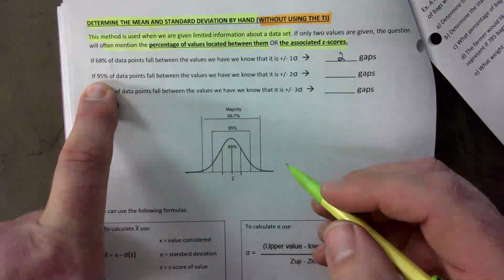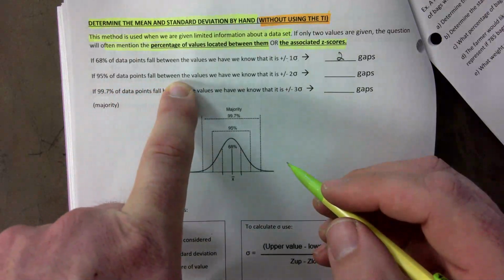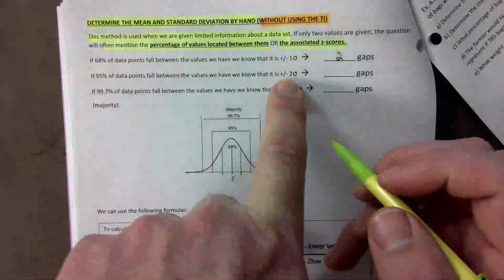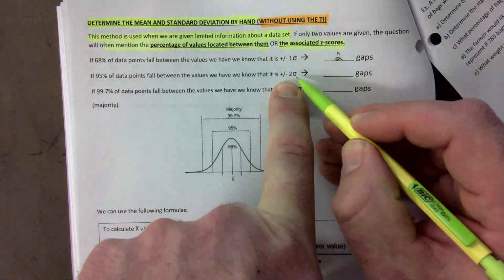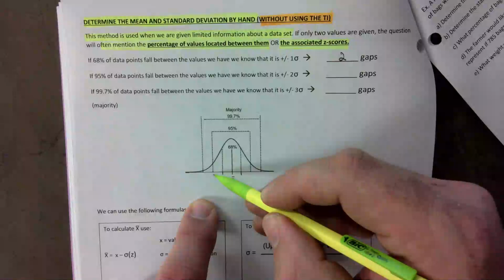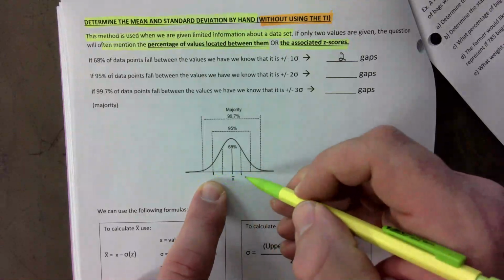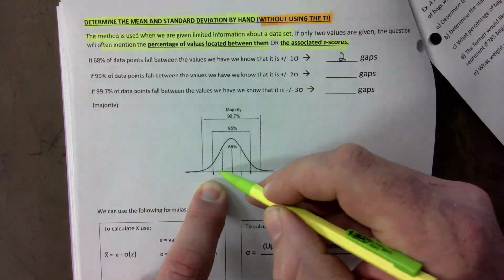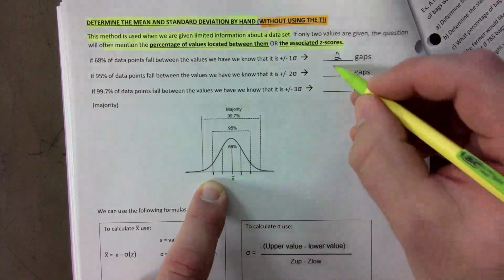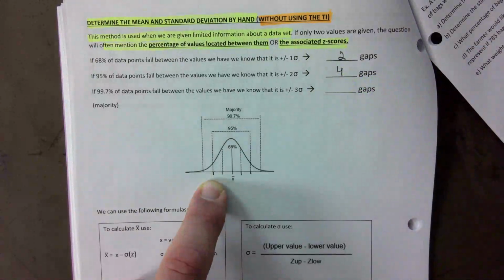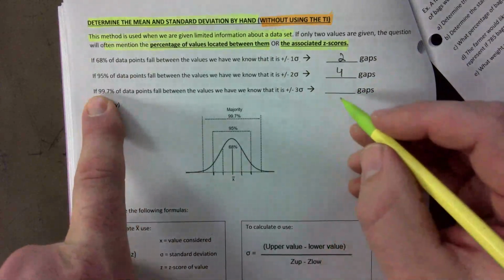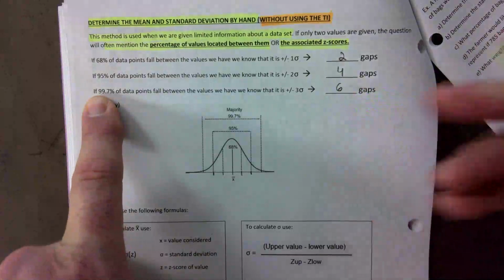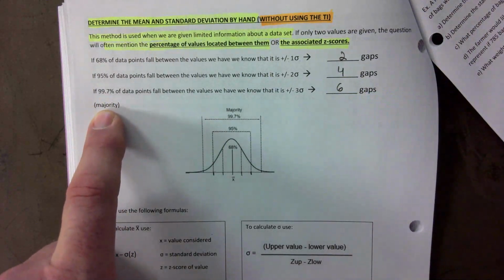If it's talking about 95% of data points lying in between the 2 values, it's plus or minus 2 standard deviations. How many gaps do you have if you go minus 2 and plus 2? How many gaps? Count. 1, 2, 3, 4. 4 bins. Okay, 4 gaps. And the last one is 99.7. That would be 6 gaps, 6 bins that we're adding.